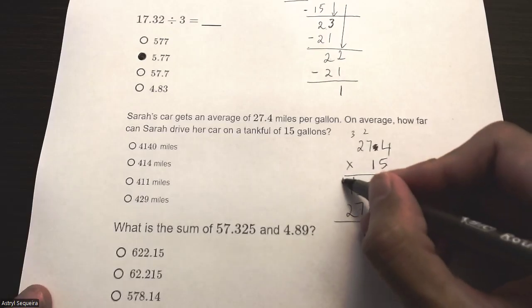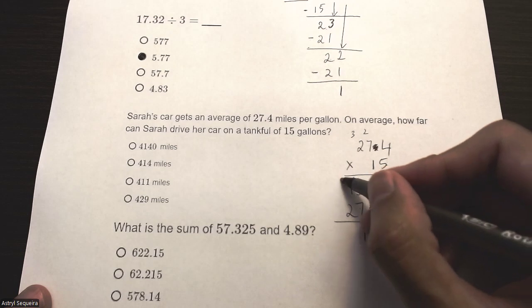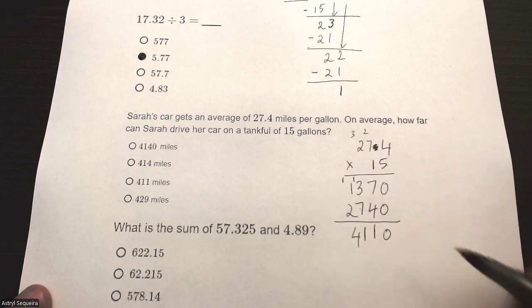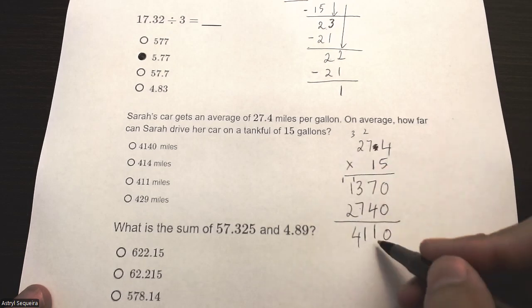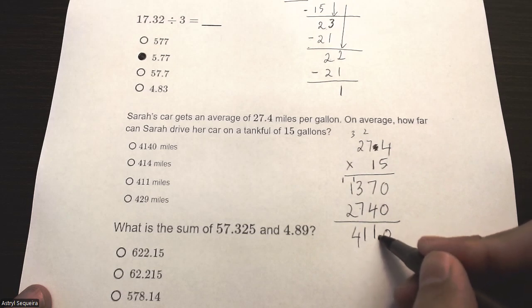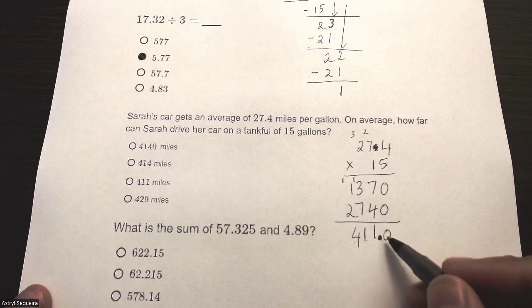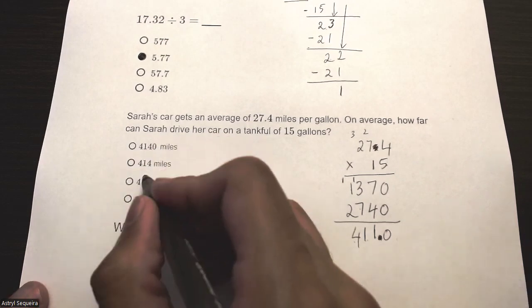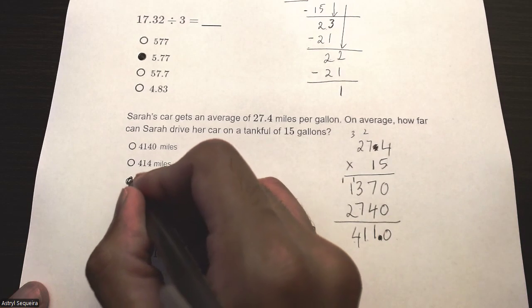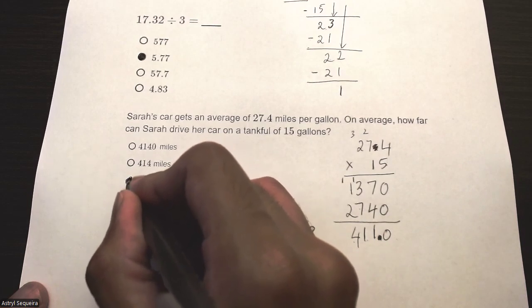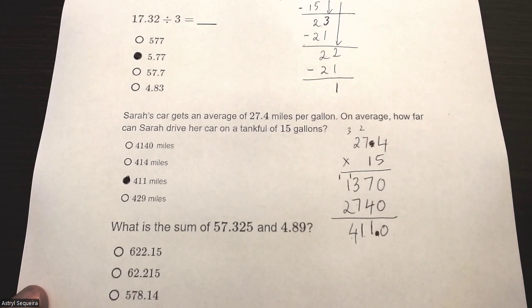And I'll carry another 1. 2 plus 1 is 3. Plus 1 is 4. And then I want to add one decimal place here. So my final answer is just 411 miles, 0.0, which is basically the same as 411 miles.